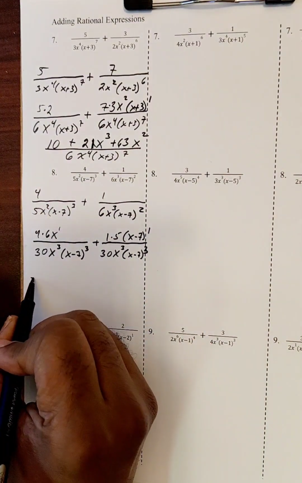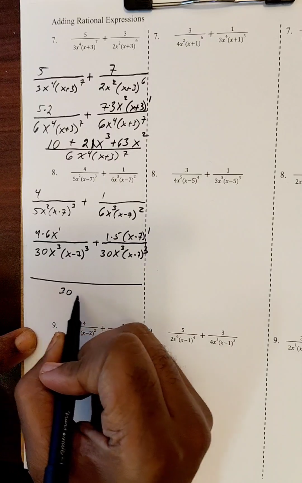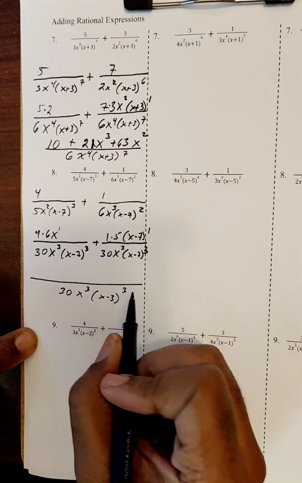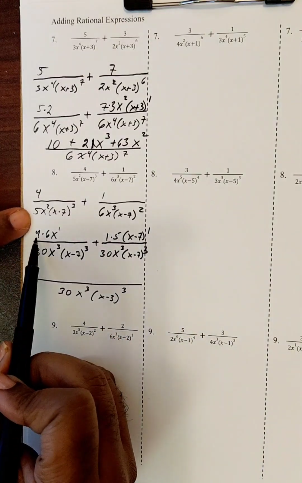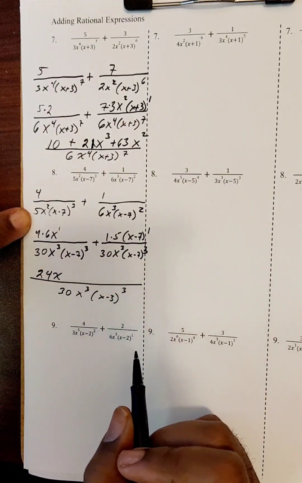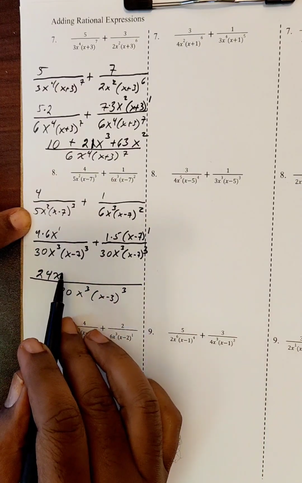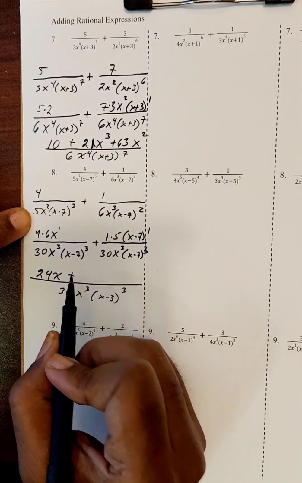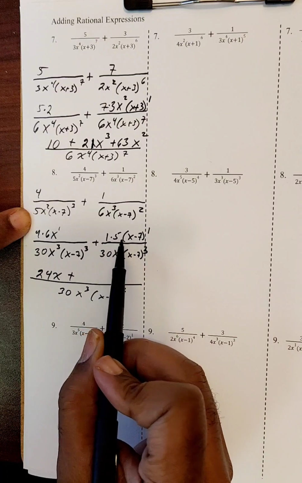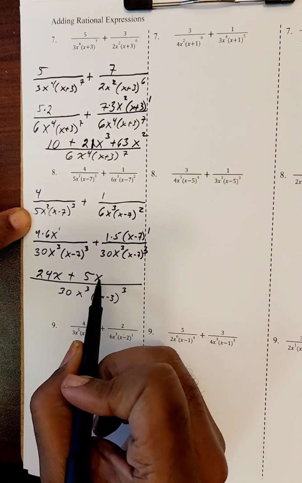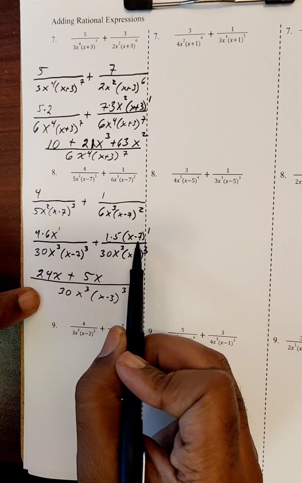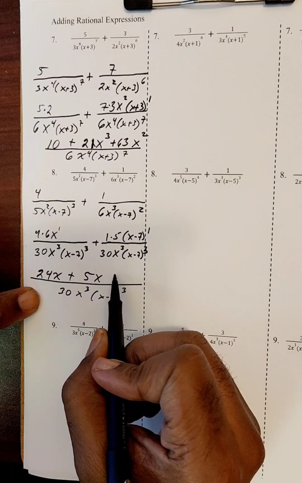Okay, so now we can get our common denominator of 30 x to the third power, x minus 7 to the third power. Okay, here, 4 times 6 times x, that's going to be 24x, or x to the first power, same thing, understood 1 here, plus. All right, we're going to multiply the 1, the 5 times the x. So 1 times 5 times the x will give us 5x. And the 1 times the 5 times the negative 7 will give us negative 35.